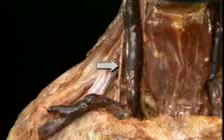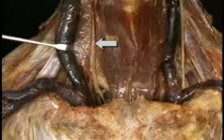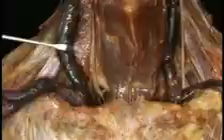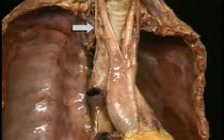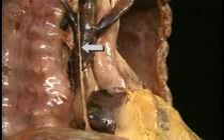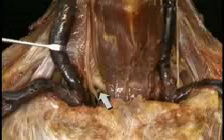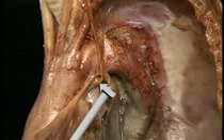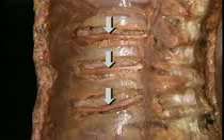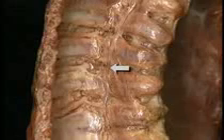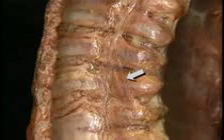Here's the phrenic nerve and the vagus nerve. And in the chest, the vagus nerve and the phrenic nerve and the recurrent laryngeal nerve on the right and on the left. Here are 3 of the intercostal nerves. Here's the sympathetic trunk, a ramus communicans, and a splanchnic nerve.